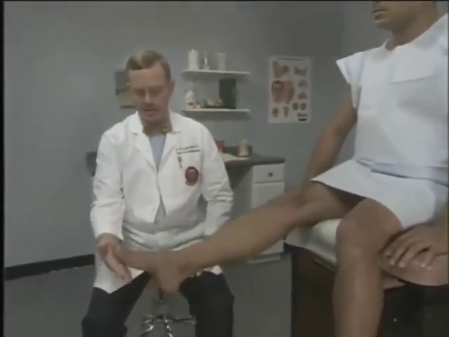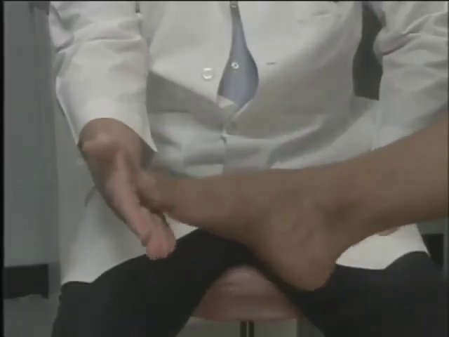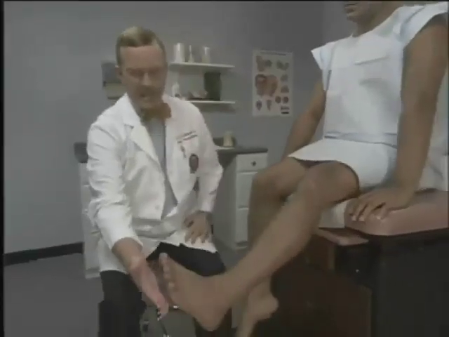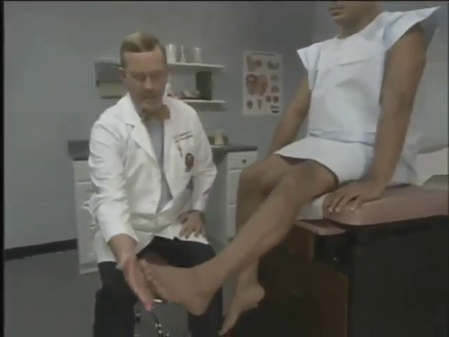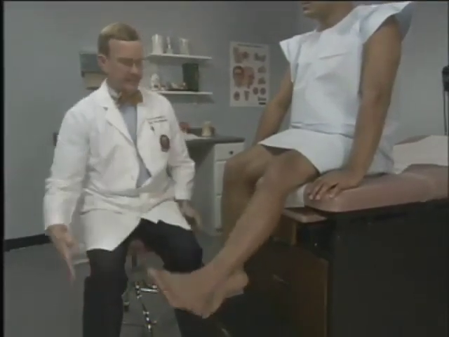Next, to assess leg coordination, ask the patient to tap your hand as quickly as possible with the ball of each foot. Note any slowness or awkwardness. Compare sides. The feet normally perform less well than the hands. Okay, good.